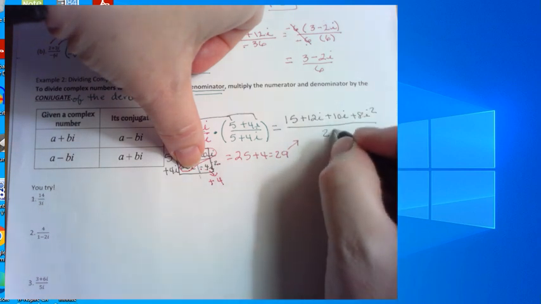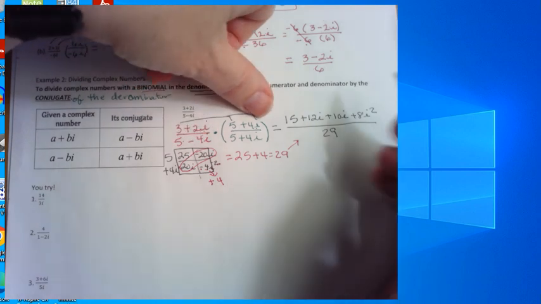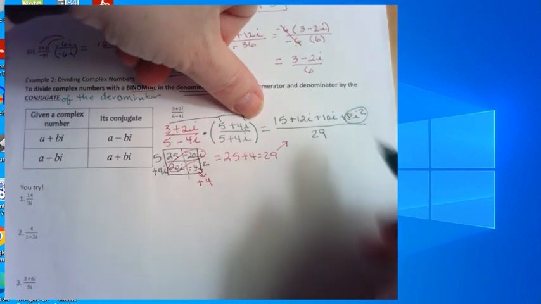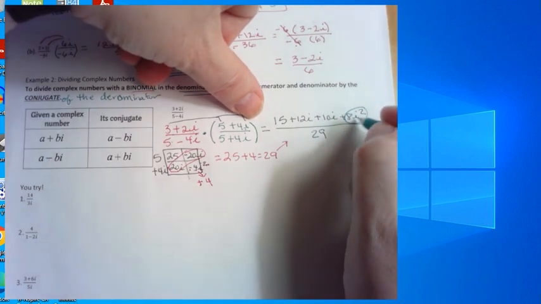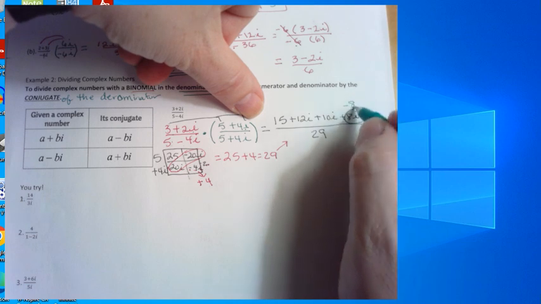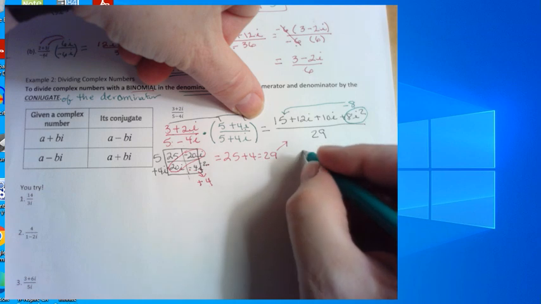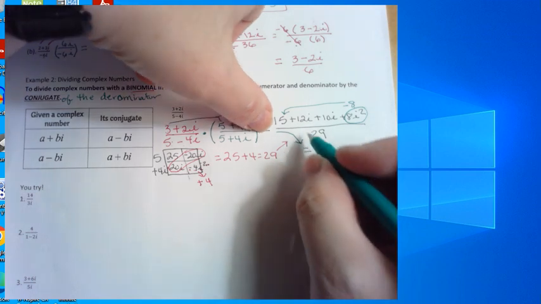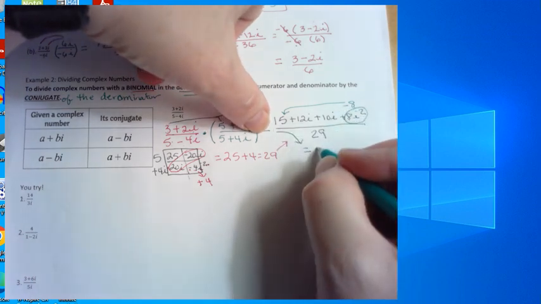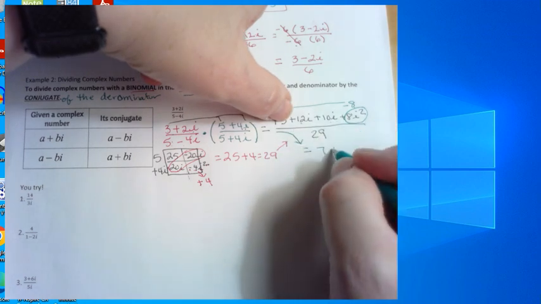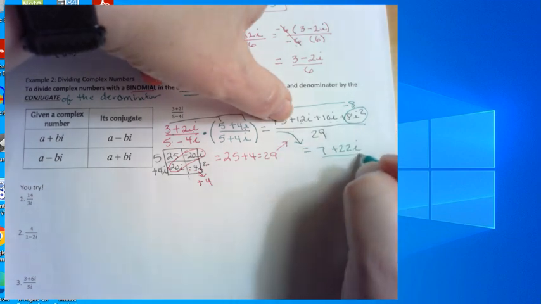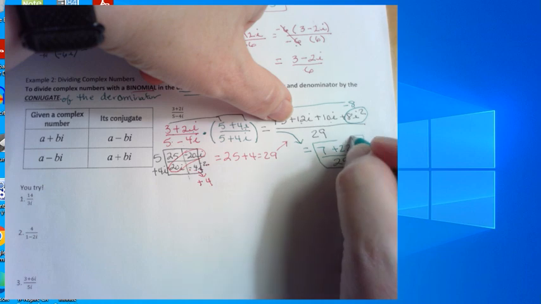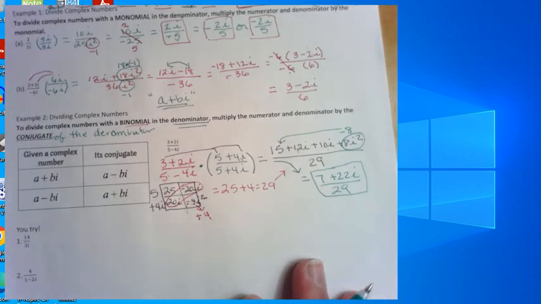Over 29. Now the one thing that I haven't done yet is I have not simplified what's up here. Gotta make sure this isn't running off the page. All right, so 8i squared, i squared is -1, so this becomes a -8, and it will add back to the front. So this is going back down here. So I've got -8 and 15 makes 7, 12 and 10 make plus 22i all over 29, and 29 is a prime number, guys. It will not reduce. I'm finished. But see how we got that out of the denominator?